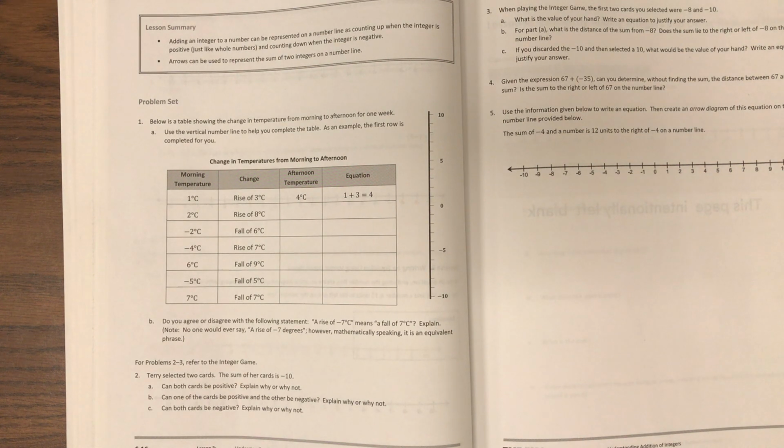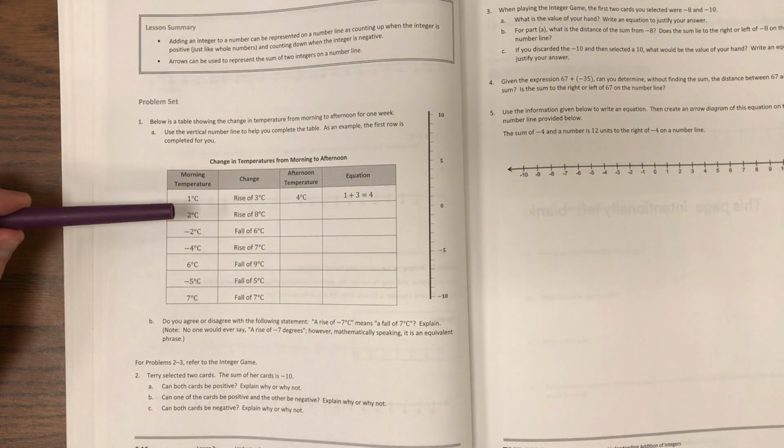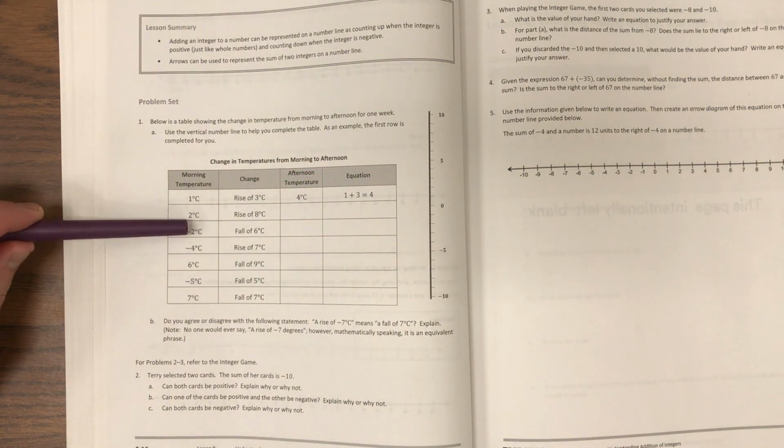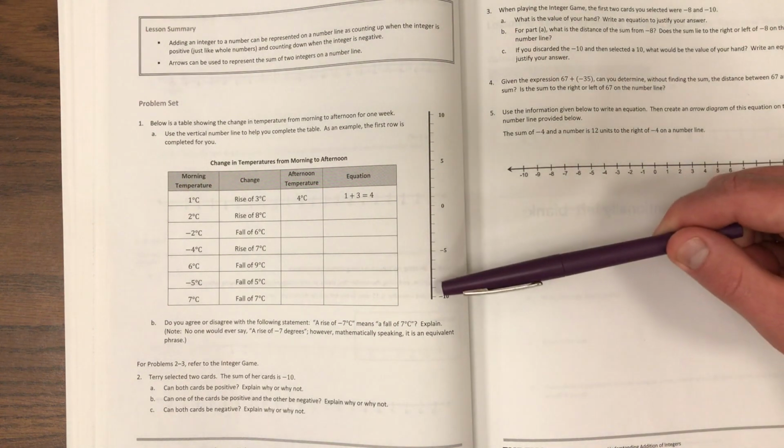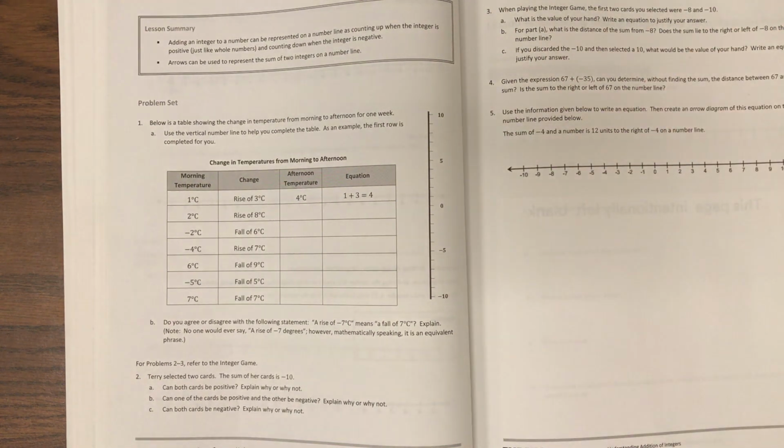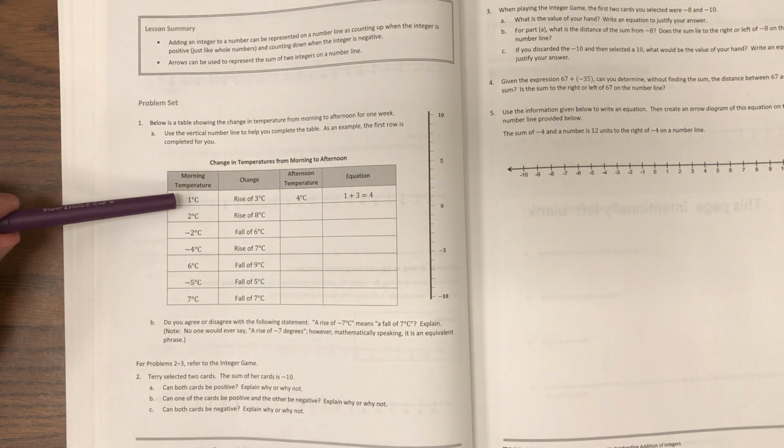It says below is a table showing the change in temperature from morning to afternoon for 1 week. So each one of these rows represents a day. 1 day, 2, 3, 4, 5, 6, 7 days. Use the vertical number line to help you complete the table. As an example, the first row is completed for you. So I don't think we need to actually draw anything on this number line. It's just here for us to reference.